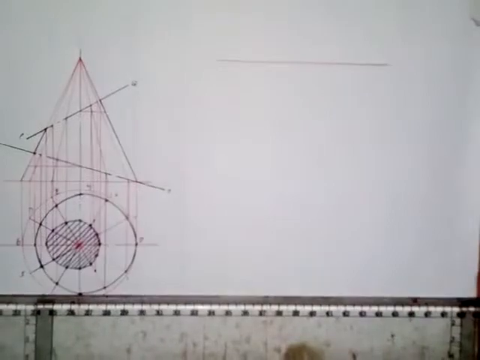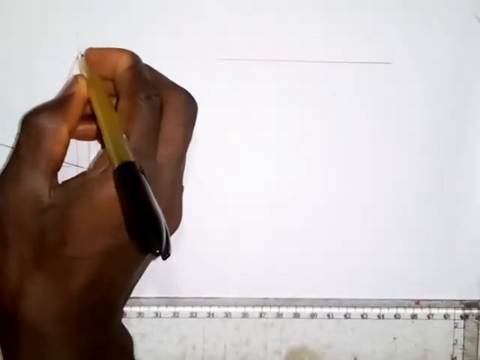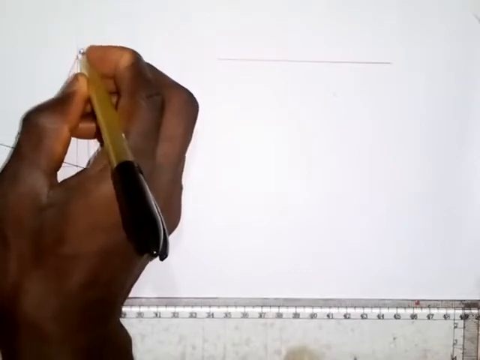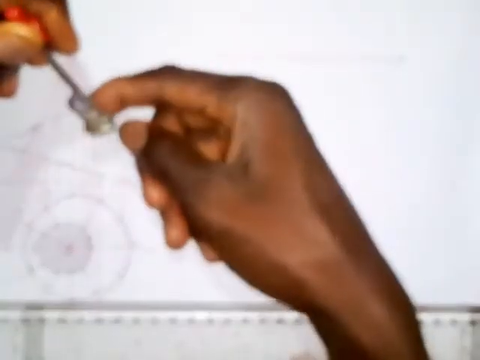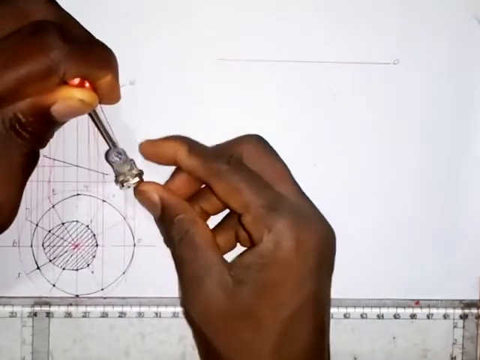If I call this point O here, and I call this point 0.0, all I need to do is to take my compass and put it at this point O here, extend to this 0.0 here.